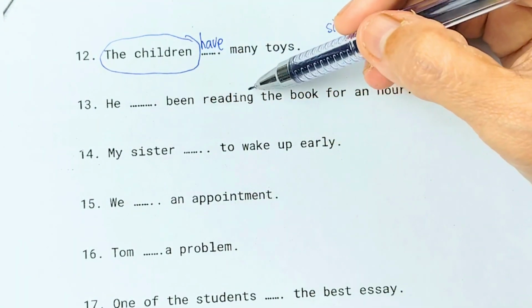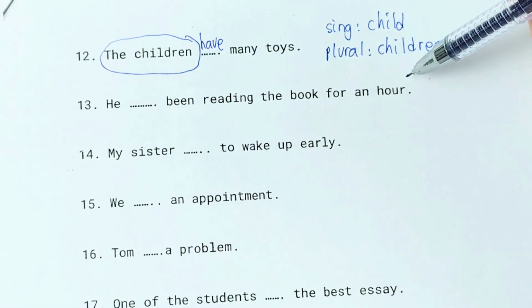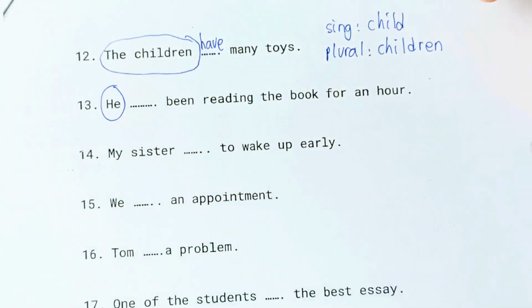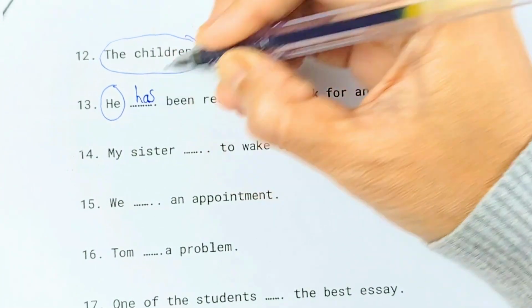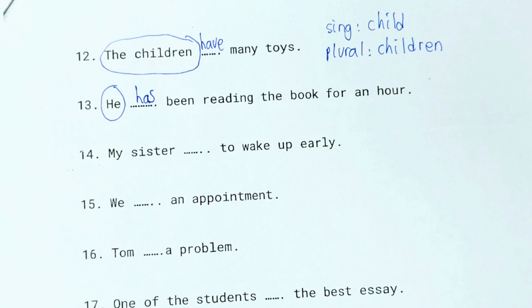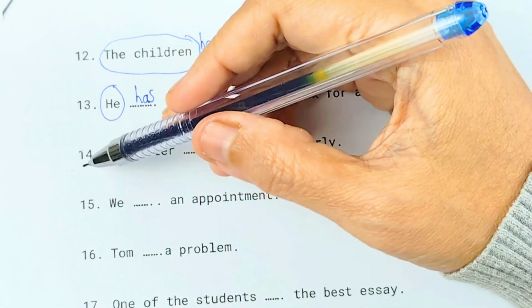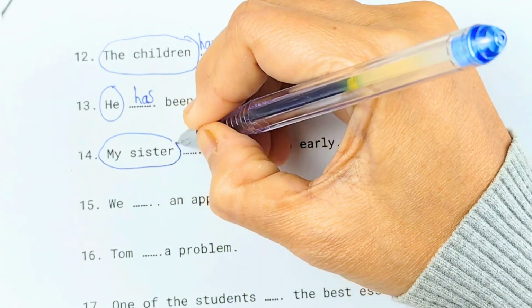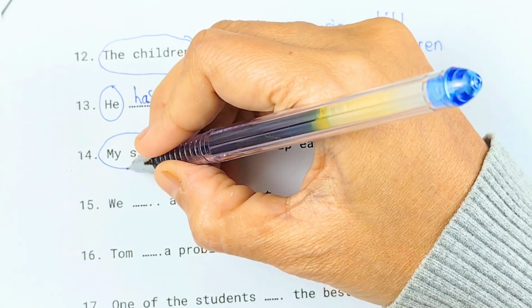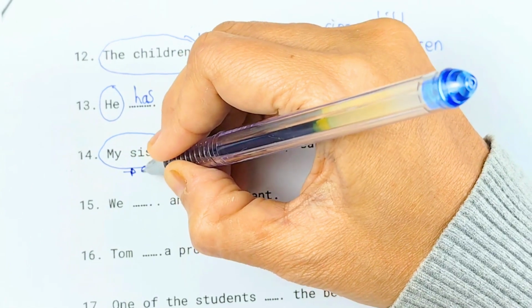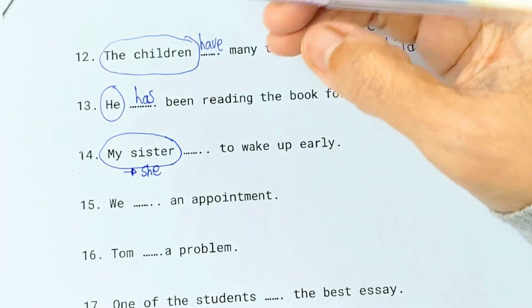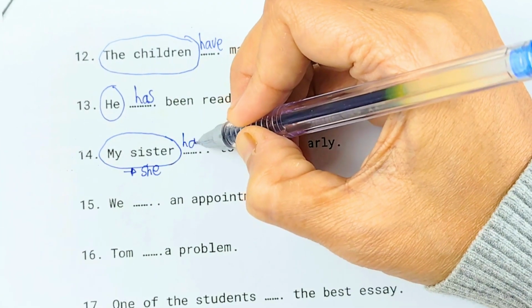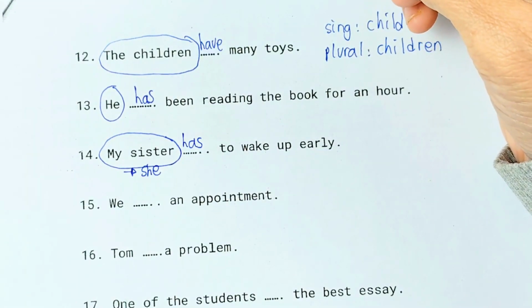Number 13, he blank been reading the book for an hour. He is the subject, so we have to answer he has. Number 14, my sister blank to wake up early. My sister, if we change to pronoun, becomes she. So my sister has to wake up early.